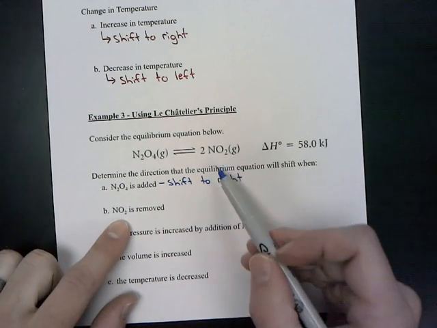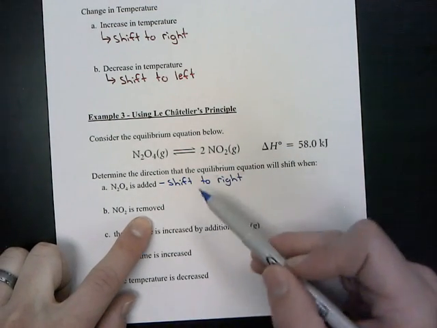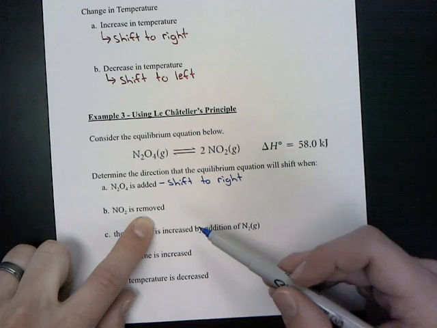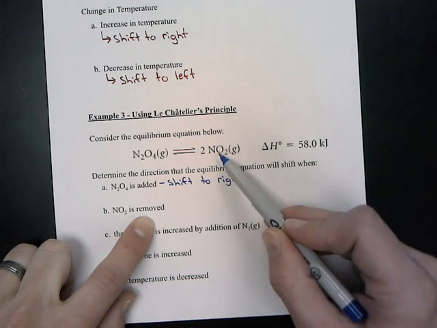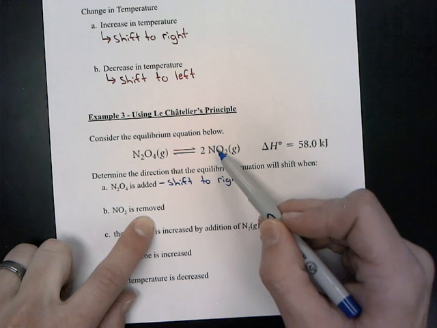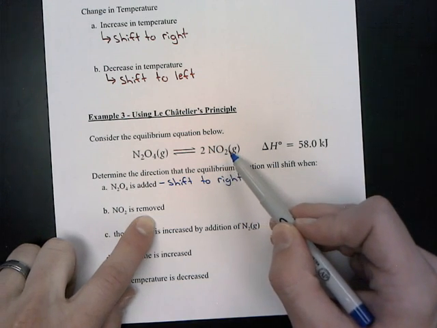Now, NO2 is removed. If you take a concentration of something away, it shifts to the same side that it is on. So because it is on the right, it will shift to the right.